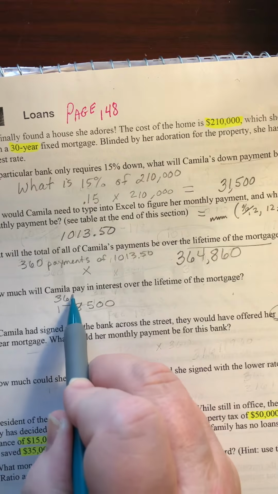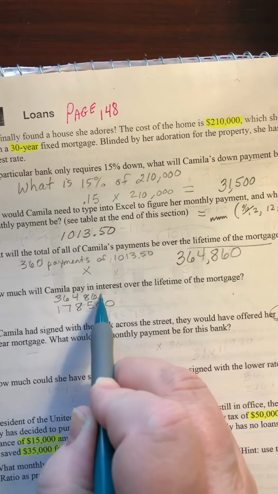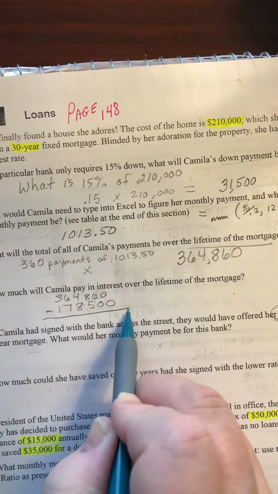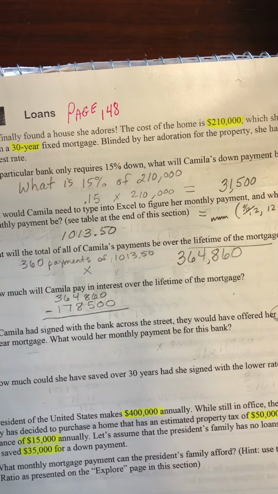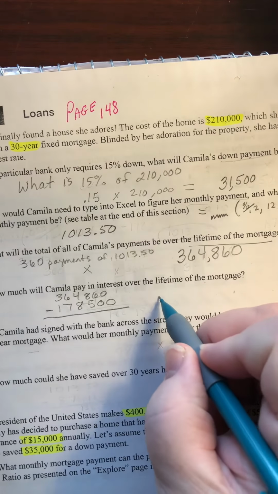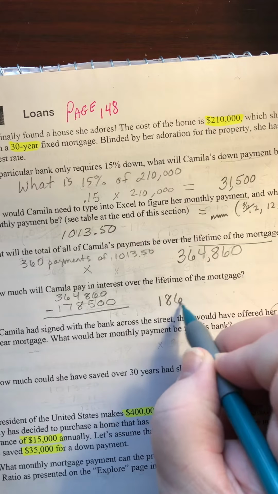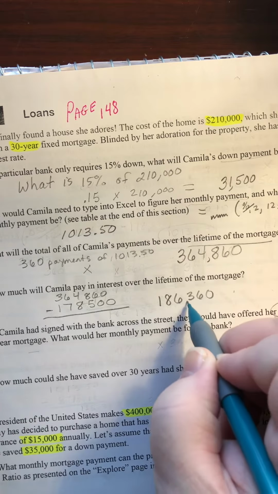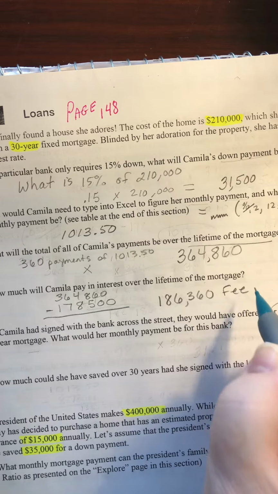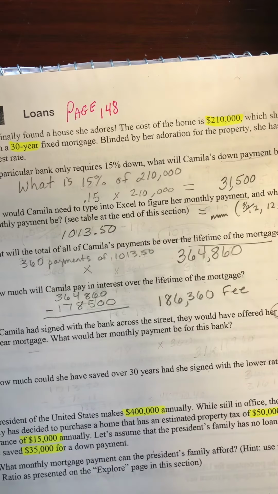So it's going to be $364,860 minus the amount that she borrowed. And so we find out that's $186,360 is the fee or the interest that she was paying to borrow that money.